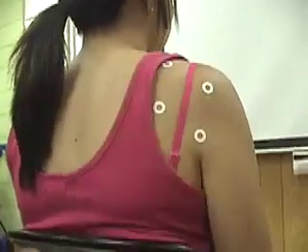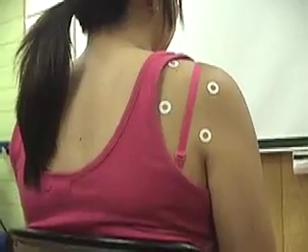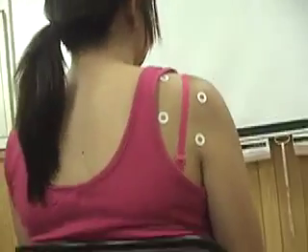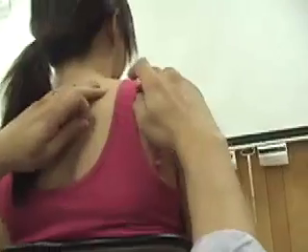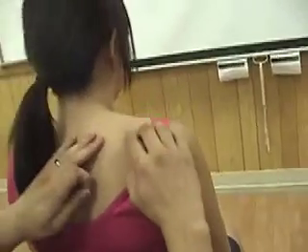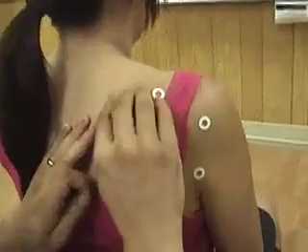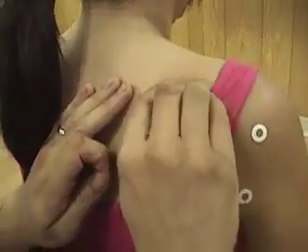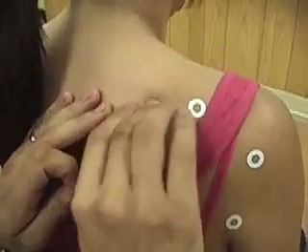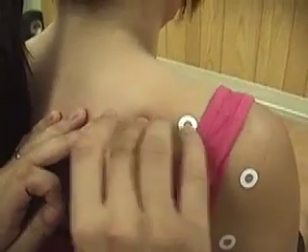And then SI13 is going to be on the medial end of this supraspinous fossa. Again, you can feel for the medial end of it. This will be SI13 right here.